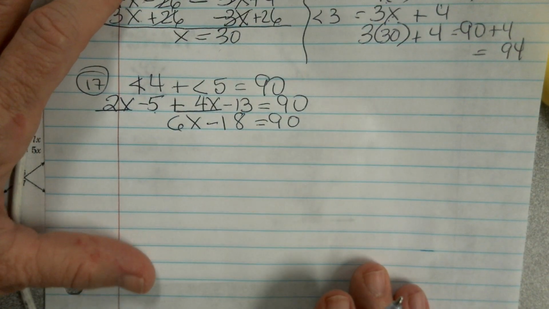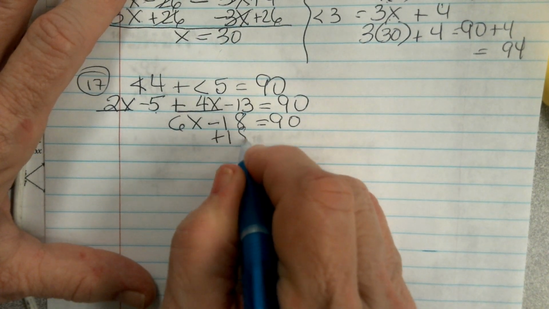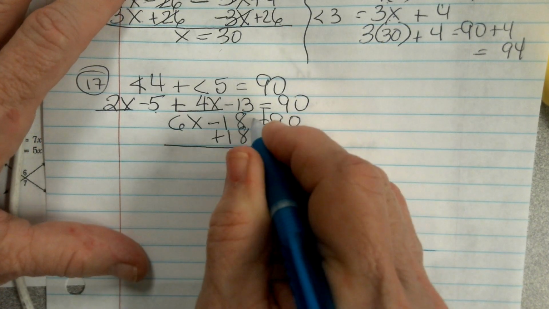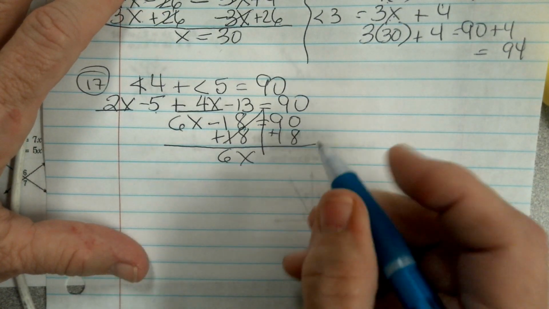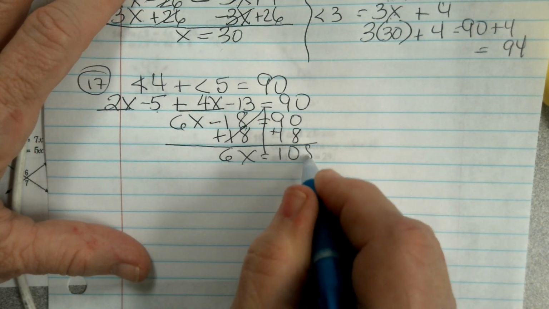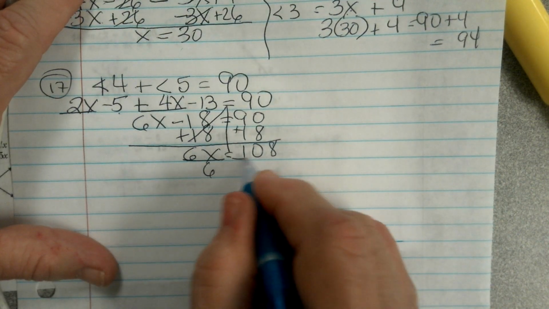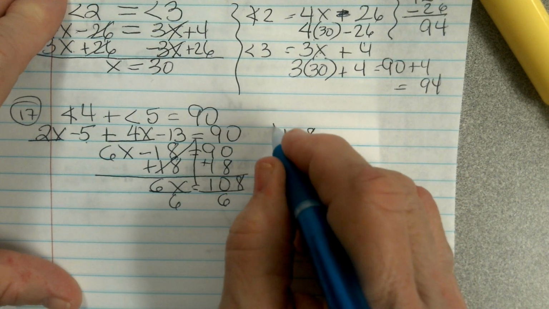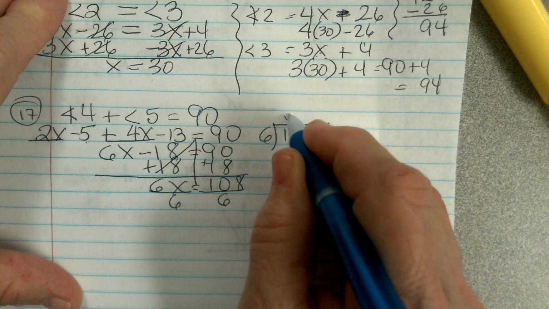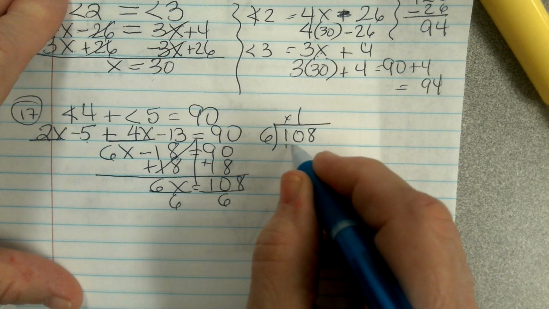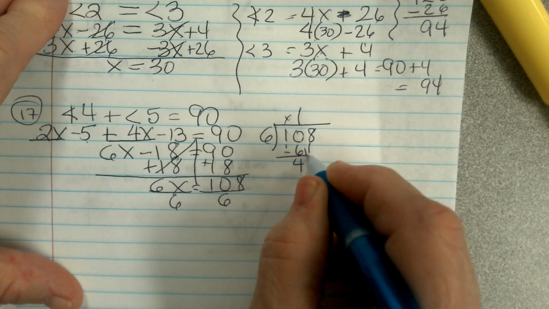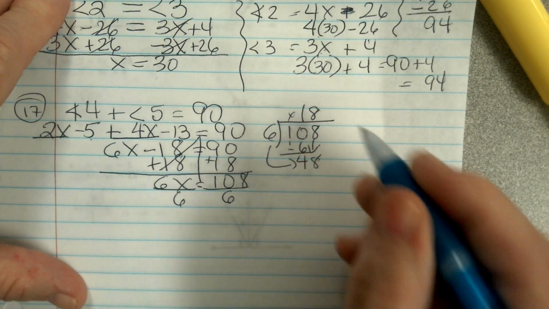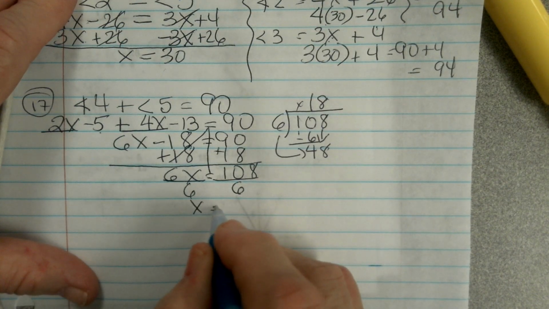Then what do I have to do? What I do to one side, I do to the other. So 6x is equal to 108. And then we have to divide by 6. 108 divided by 6. That doesn't go in. Goes in once. Bring down. Does that go in 8 times? Yes. Okay. So that x is equal to 18.